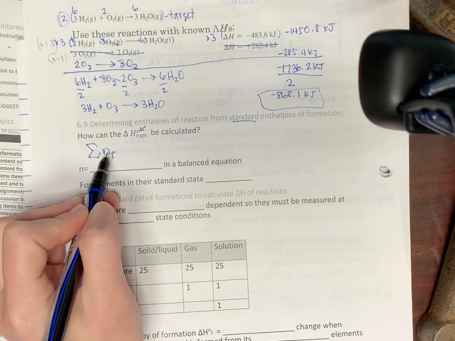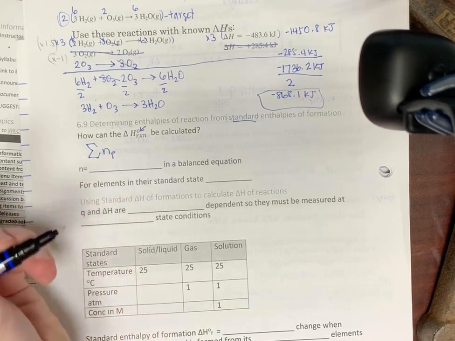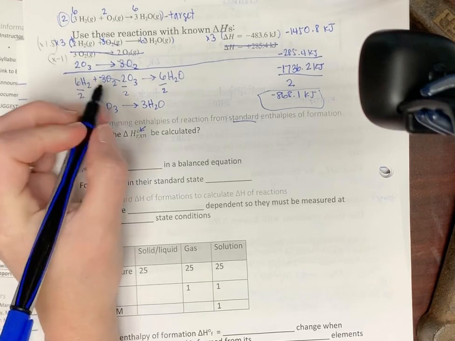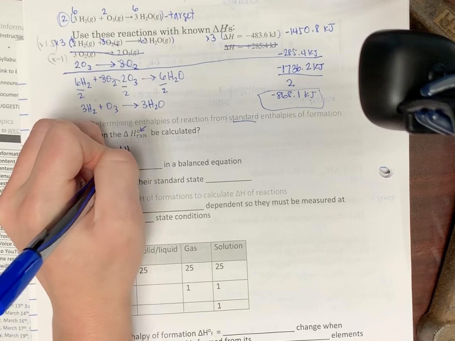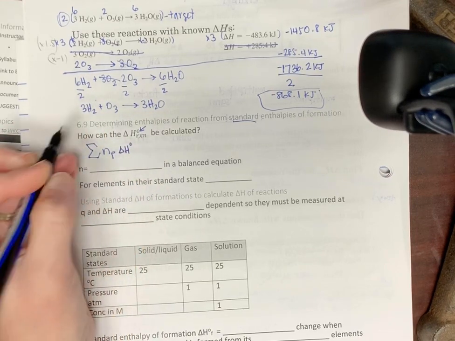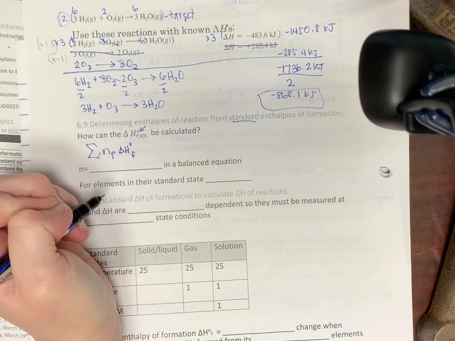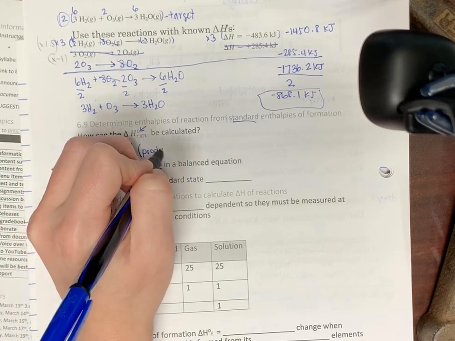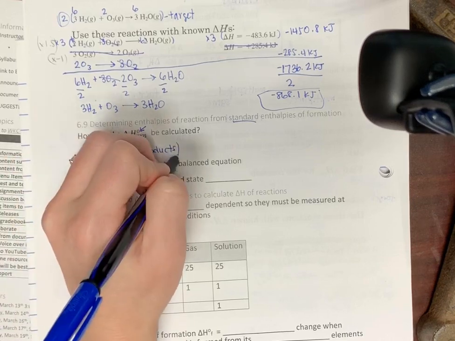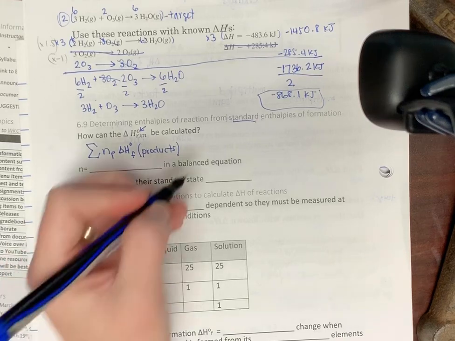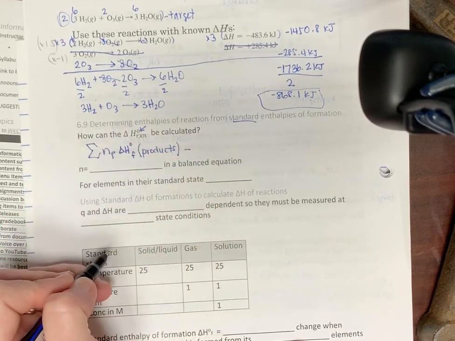So you have, just write this down. This is a subscript P times delta H with the 0, F for formation, products. That's the key word here, products. And then you're going to subtract.